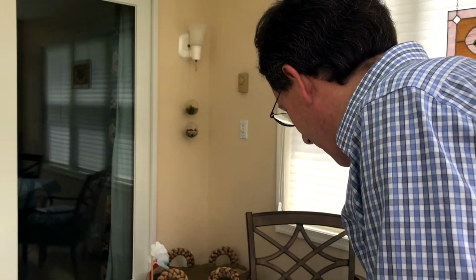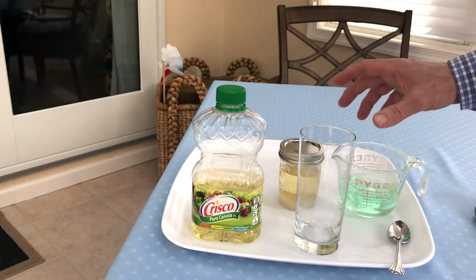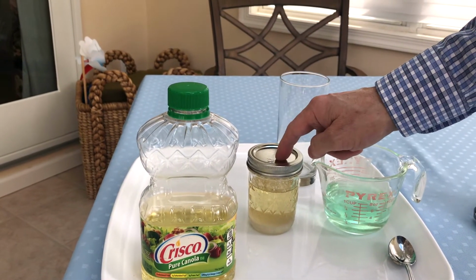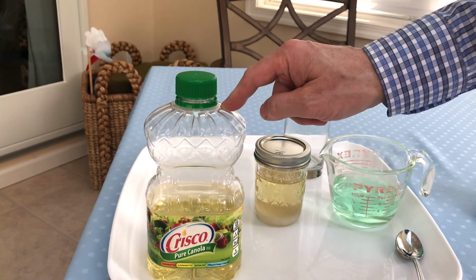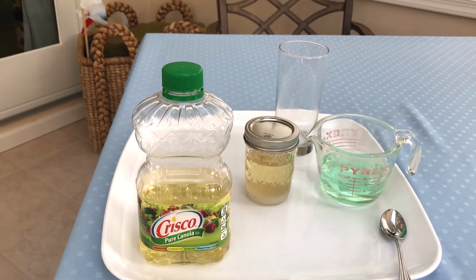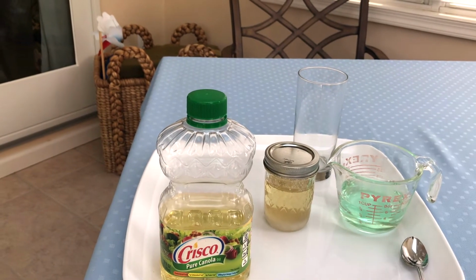So first, I have a jar here, and I have water, corn syrup, and oil. So before I proceed much further, got to put on the safety glasses. Okay, safety glasses on, great.